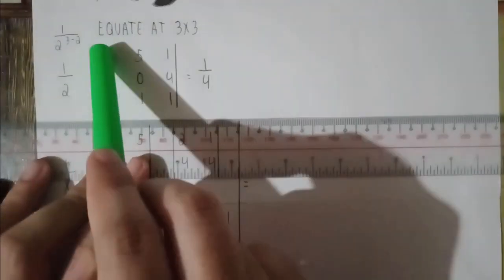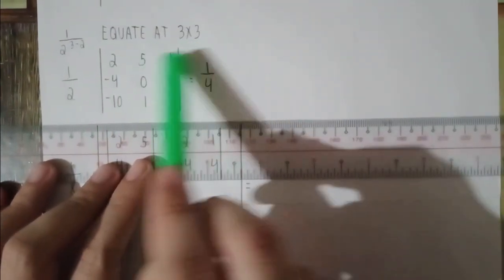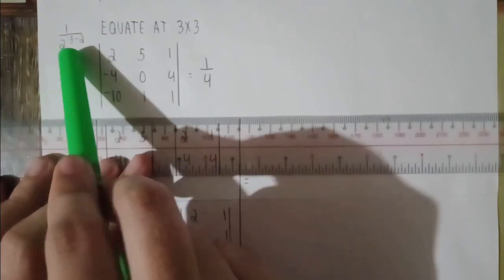Next step, equate a 3 by 3 matrix. 1 over 2 raised to 3 minus 2.